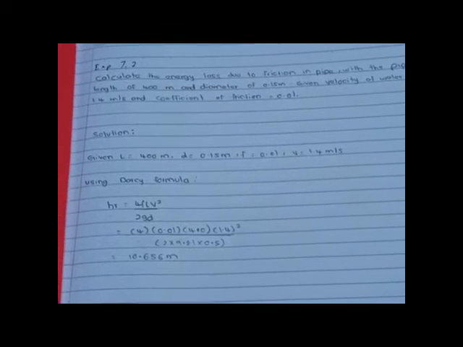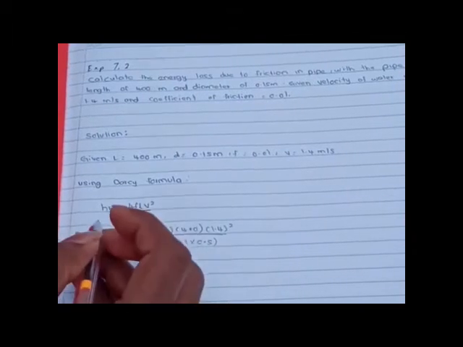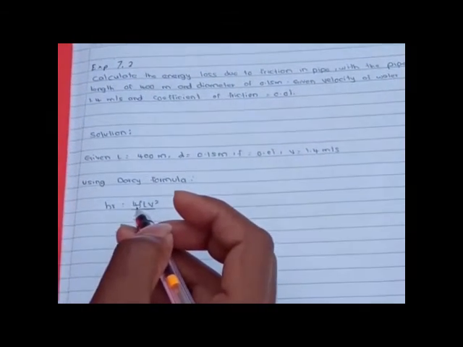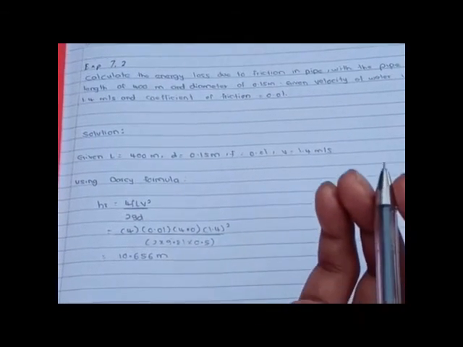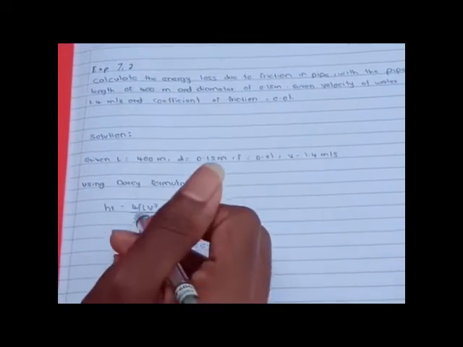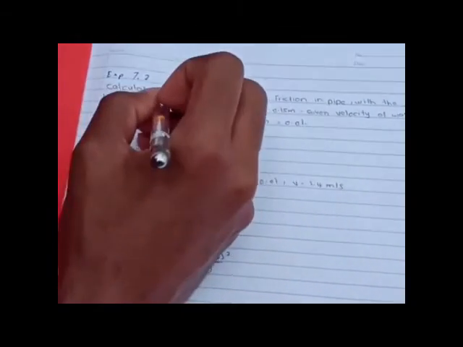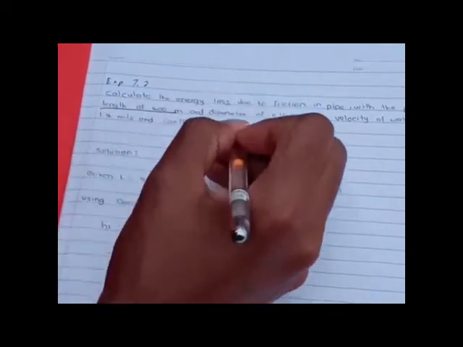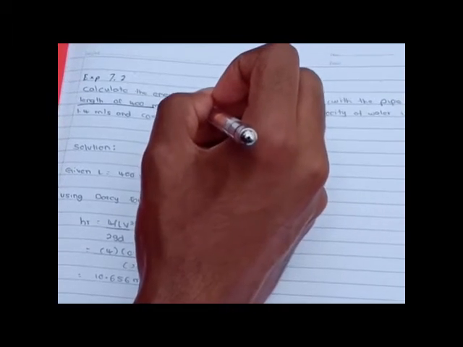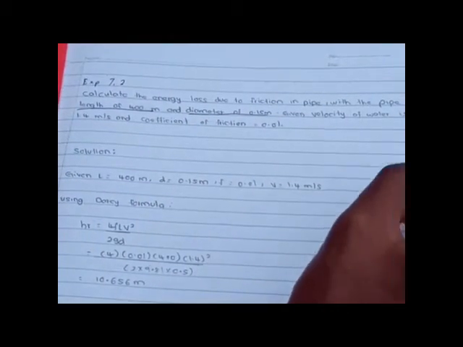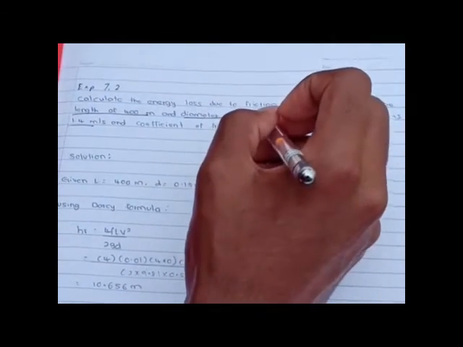This is example 7.2. For this question, we will use the formula hf equals 4fLV squared over 2gD. So for the L, we will use 400 meters, that has been given up here. And the diameter is 0.15 meter, the velocity is 1.4, and the friction is 0.01.